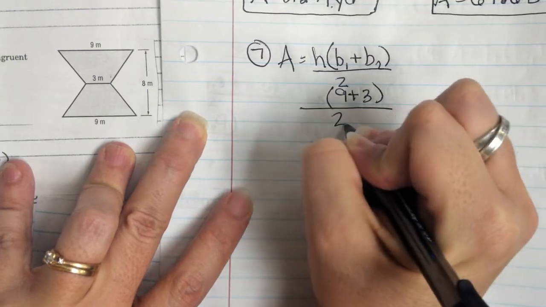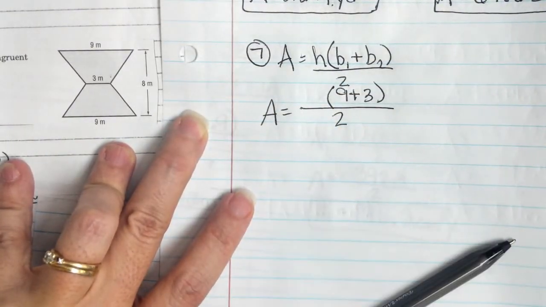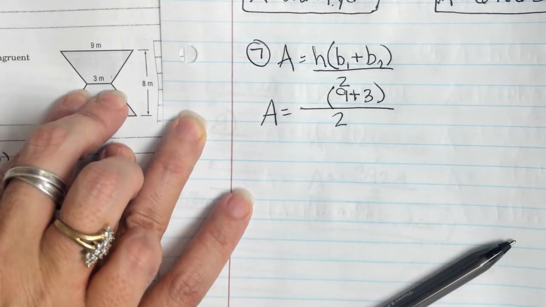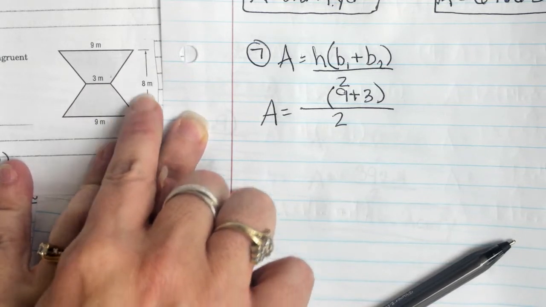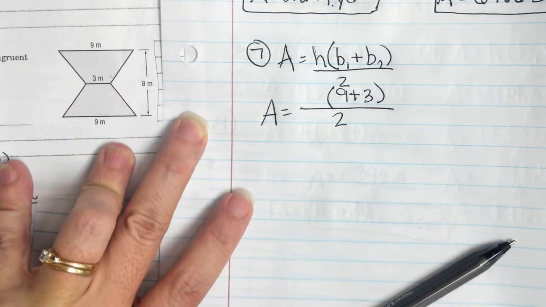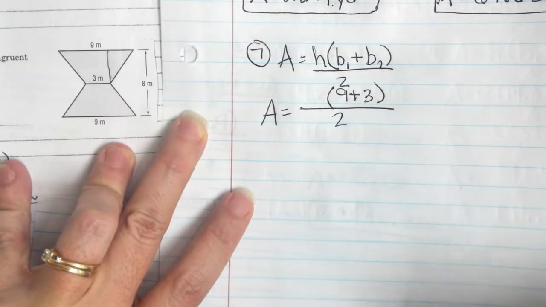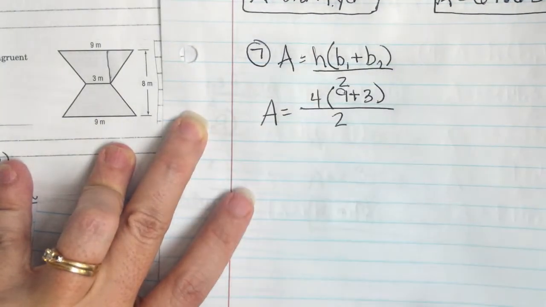Now, the part that might be a little more tricky is, what is the height? Now listen, you got to think. One trapezoid. 4. Because look, from here to here is 8. So half of it is 4. Does that make sense? Why we're using 4? Because we only need from here to here as a height. Okay. So we put a 4 there.